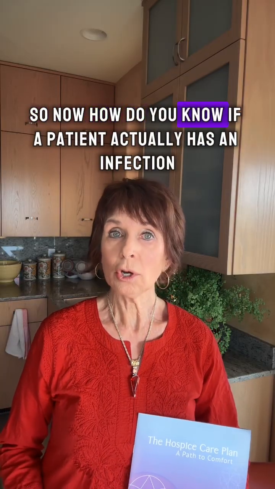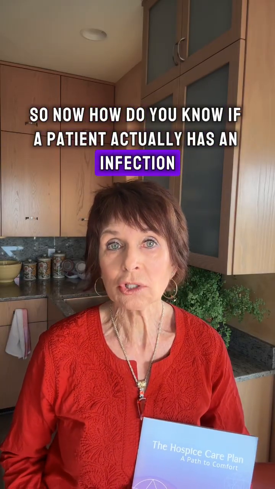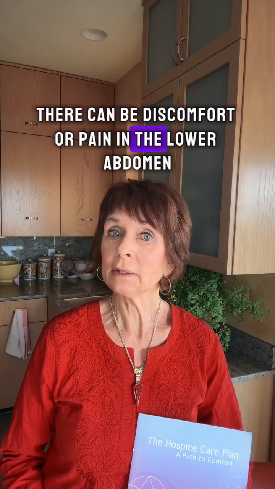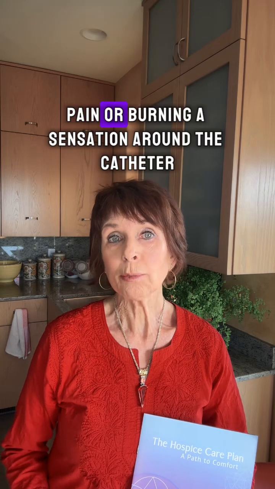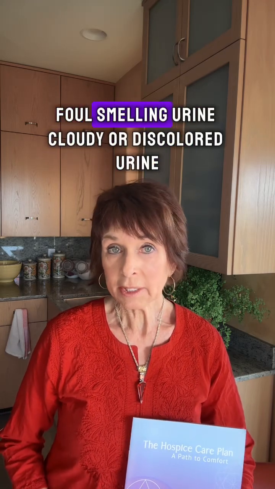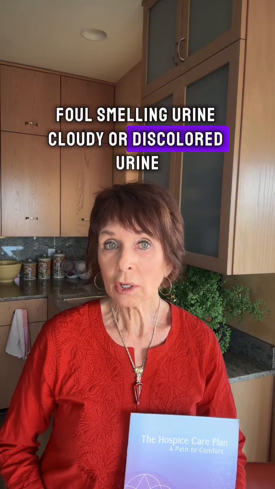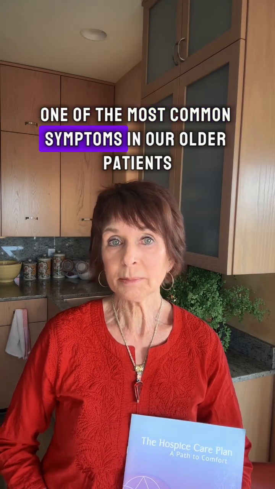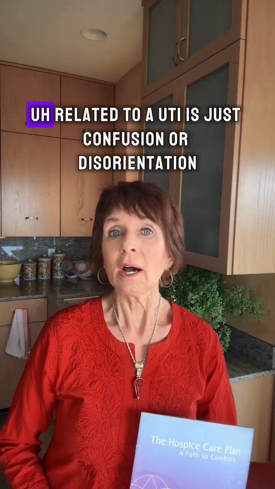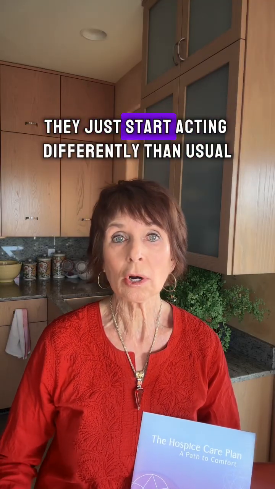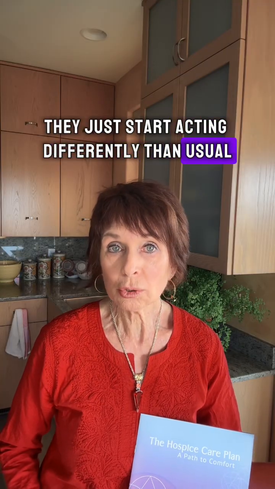So now, how do you know if a patient actually has an infection? Let's talk about the symptoms. There can be discomfort or pain in the lower abdomen, pain or a burning sensation around the catheter, foul smelling urine, cloudy or discolored urine, blood in the urine, fever and chills. And one of the most common symptoms in our older patients related to a UTI is just confusion or disorientation. They just start acting differently than usual.